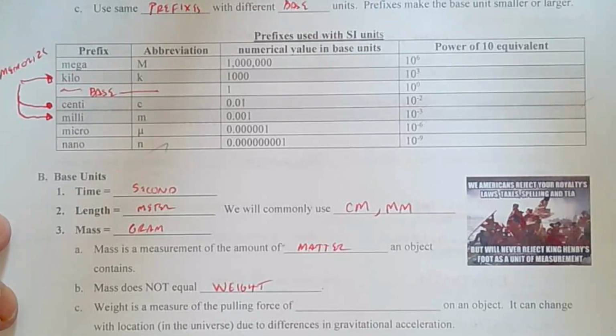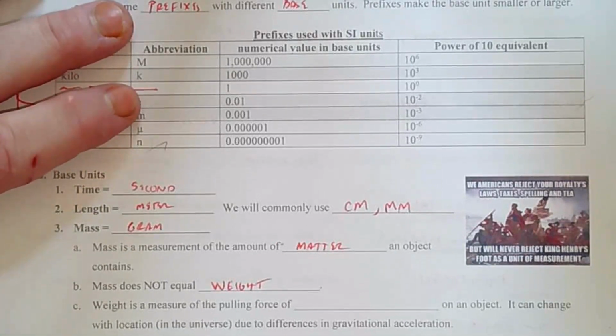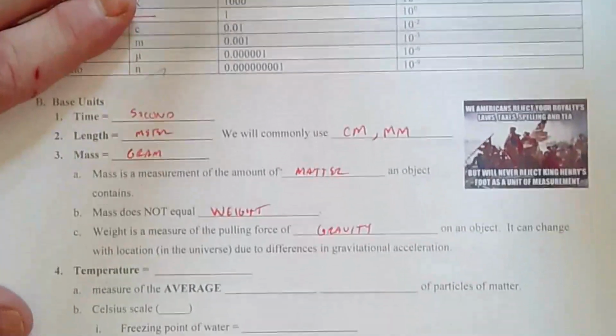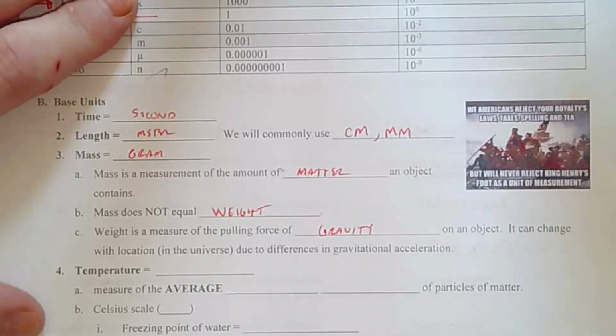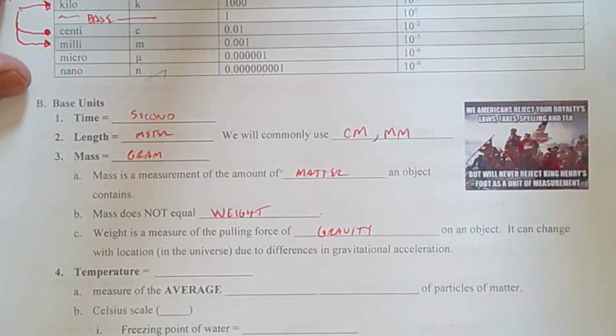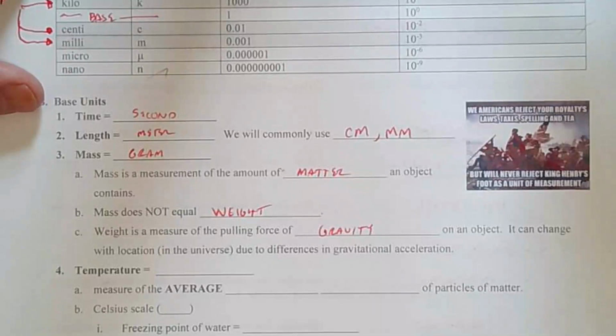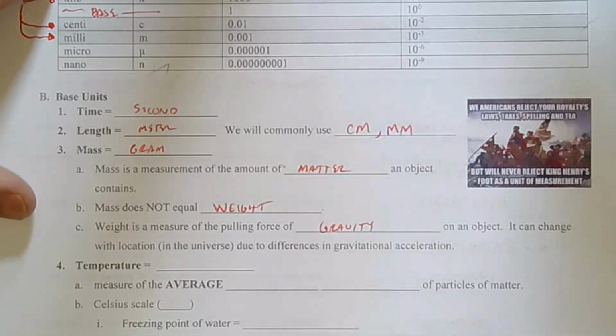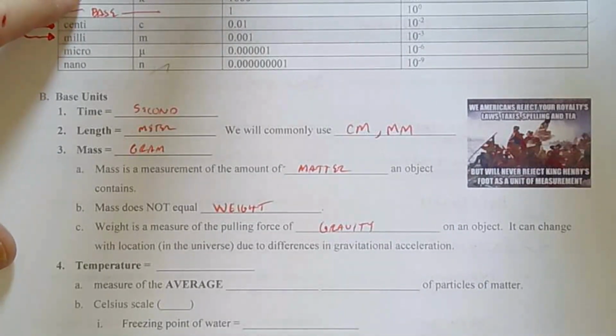Weight is a measure of the pulling force of gravity on an object. Right? When you step onto a bathroom scale, or if you've got a kitchen scale and you're measuring quantities of something, you're measuring its weight, not its mass. However, if the location doesn't change, then the mass and the weight can be used interchangeably.